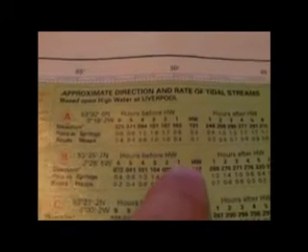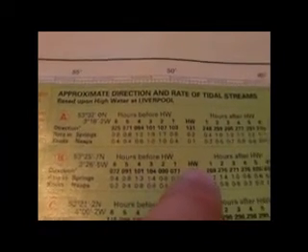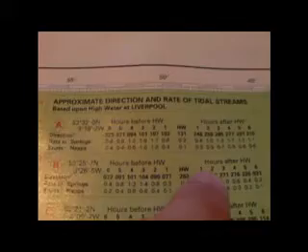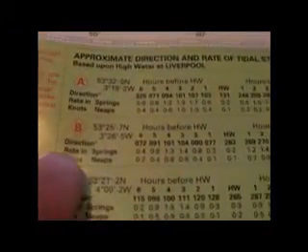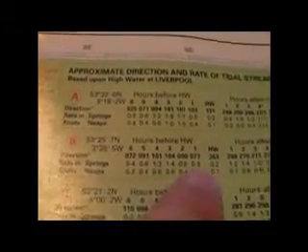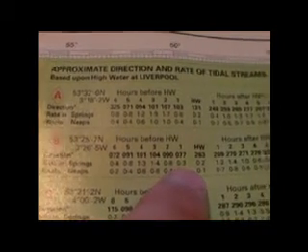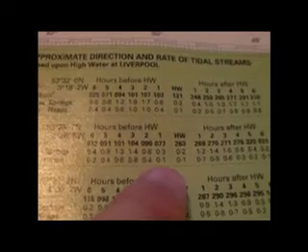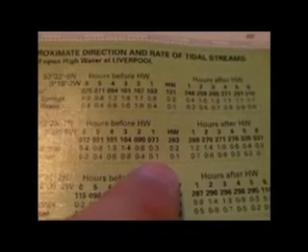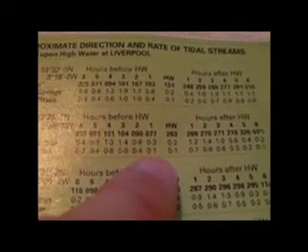Just above there we've got the hours before high water. So there, that would be 1 hour before high water. We've got actual high water there. Then we've got the hours after running this way. And then below there, the top figure here is going to be the spring rate. So that would be 0.3 knots at springs. And then this figure would be 0.1 knots at neaps.